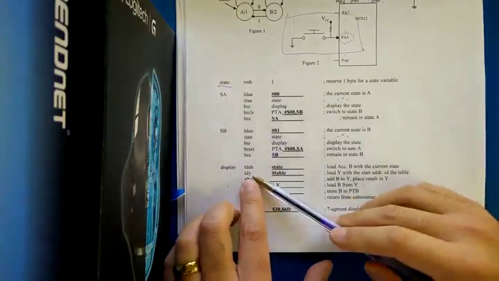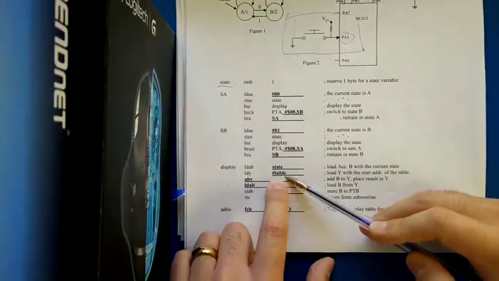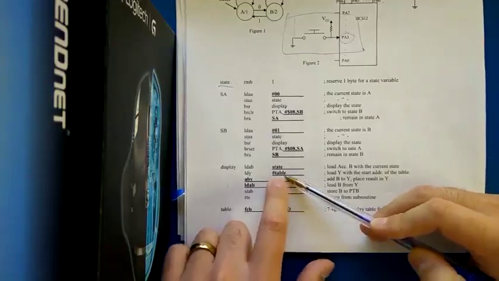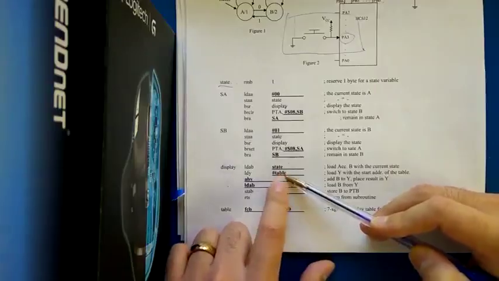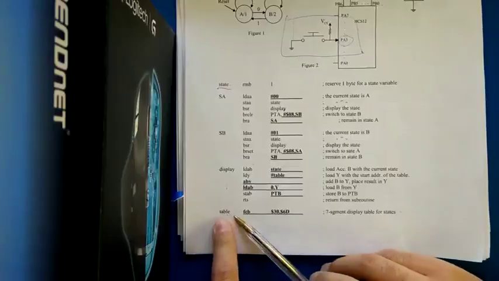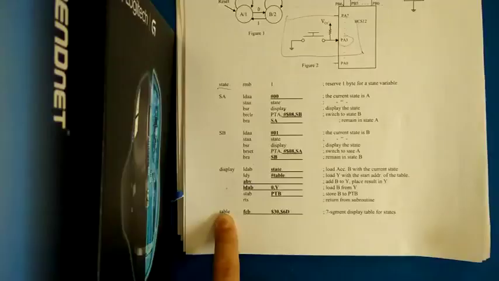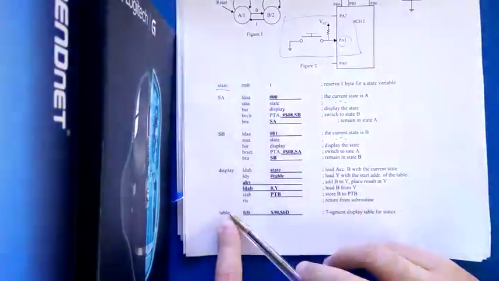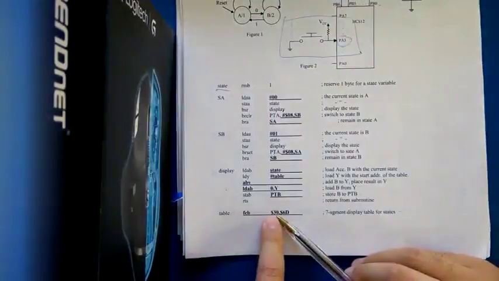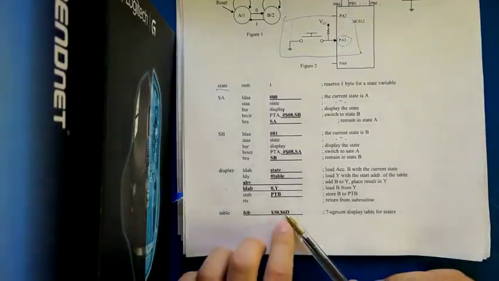Okay, then we're going to load Y with the value of the memory address table. Okay, so that's a memory address. Just keep that in mind. And if you look down at table here, table was defined as the memory address of table. Inside that memory address, we're doing a form constant byte, which means we're assigning a value to this memory address. So the contents inside of table will have $30 for the first position in table, and then after that, the memory address of table plus 1 will have $6D. Okay, and I'll explain why that's very important.